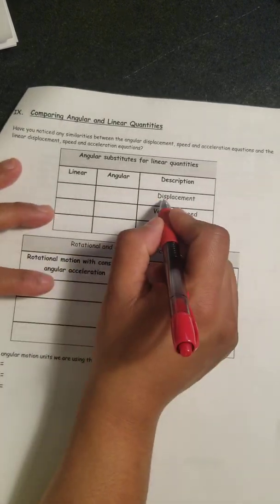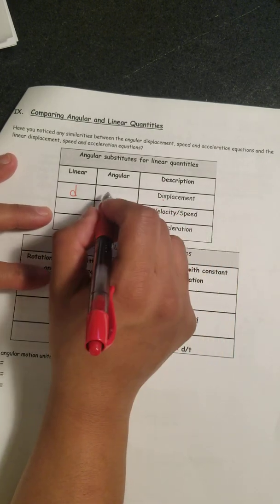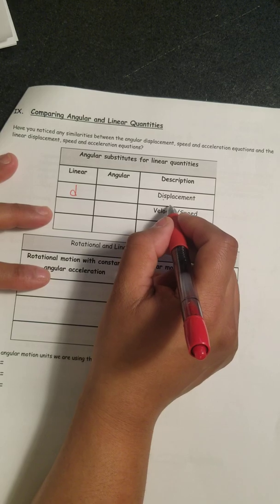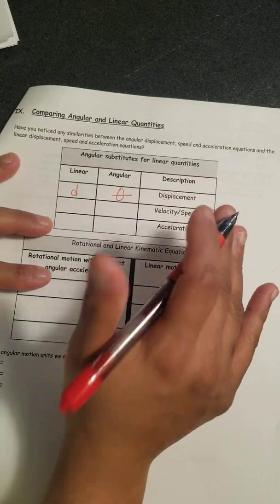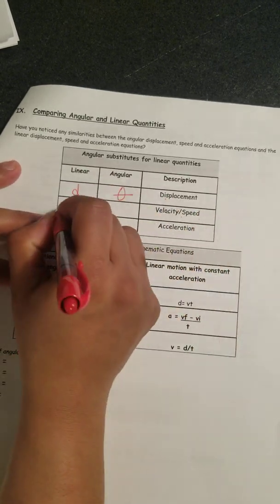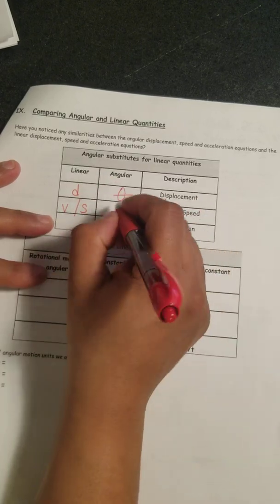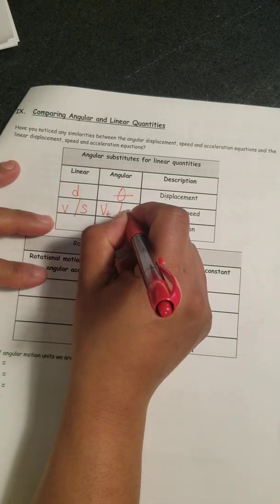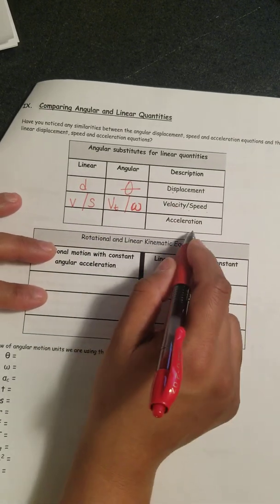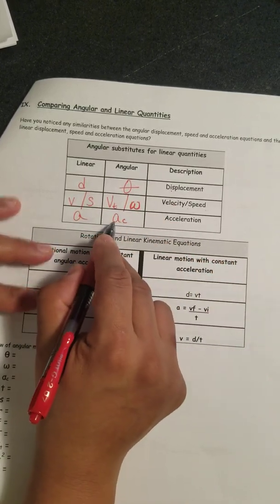So linear, if we're talking about displacement, it used to be a d. This stood for displacement or distance. For angular, moving in a circle, displacement is a theta. Remember, that theta is not in degrees. It's in what we call rads. Velocity or speed would be a v or an s. Remember, they're used interchangeably. But for angular motion, talking about an object moving in a circular path, it's v sub t, or it's omega. It's a weird w. Okay. Acceleration, remember a for acceleration. Here it is a sub c because it's centripetal acceleration.